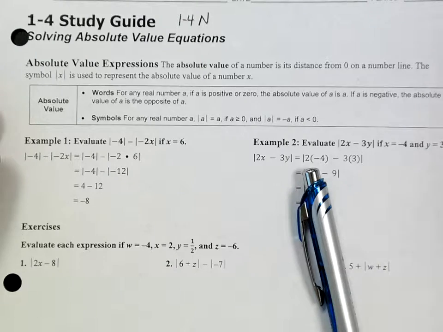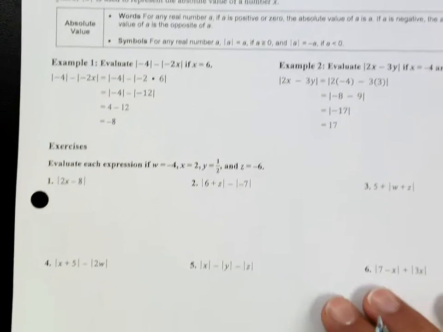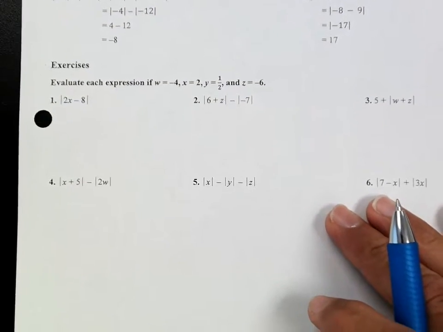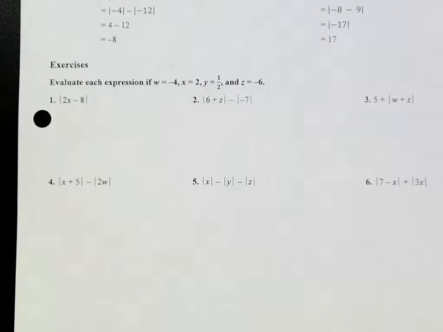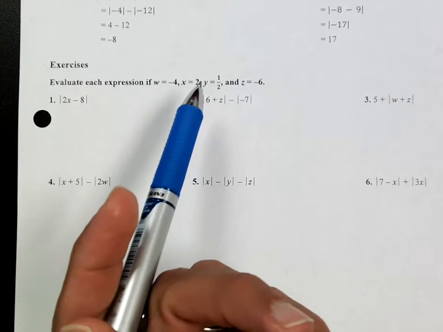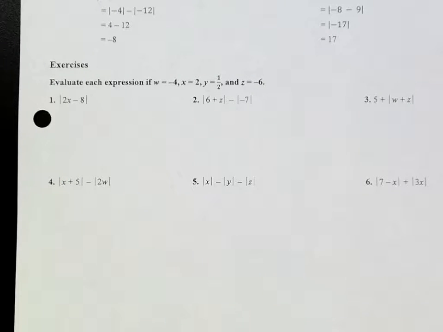So this is lesson 1-4. So we're talking about absolute values. On the first few, we're just going to evaluate. All right. So when we evaluate, we're just going to plug in these values into that absolute value. Okay. And I'll talk about what an absolute value means in just a second.